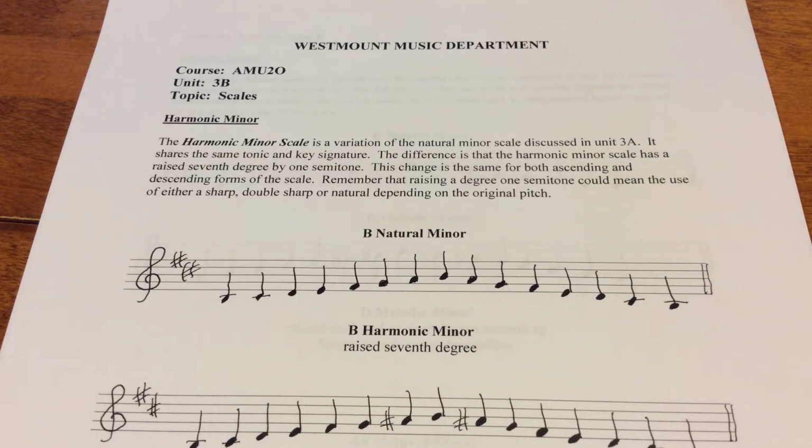It does share the same tonic and the same key signature, but the difference is that the harmonic minor scale has a raised seventh degree by a semitone. This change is the same for both ascending and descending forms of the scale. And remember that raising a degree by a semitone could mean the use of either a sharp, a double sharp, or a natural, depending on the original pitch.